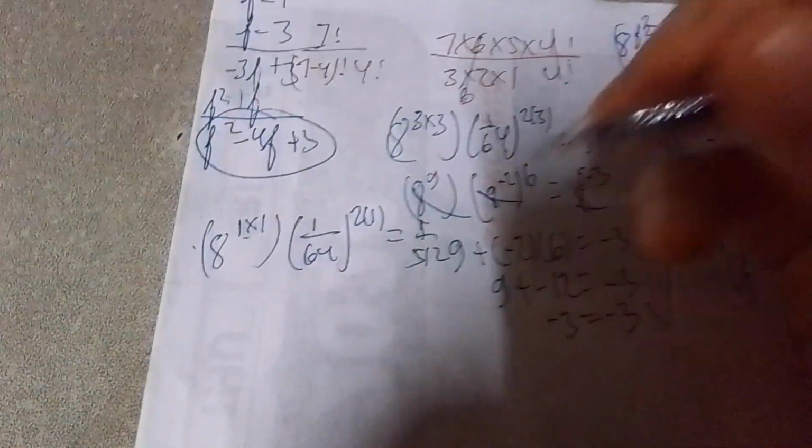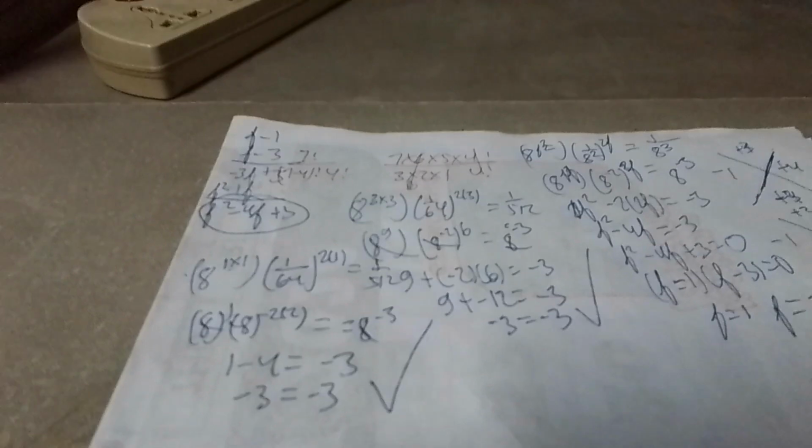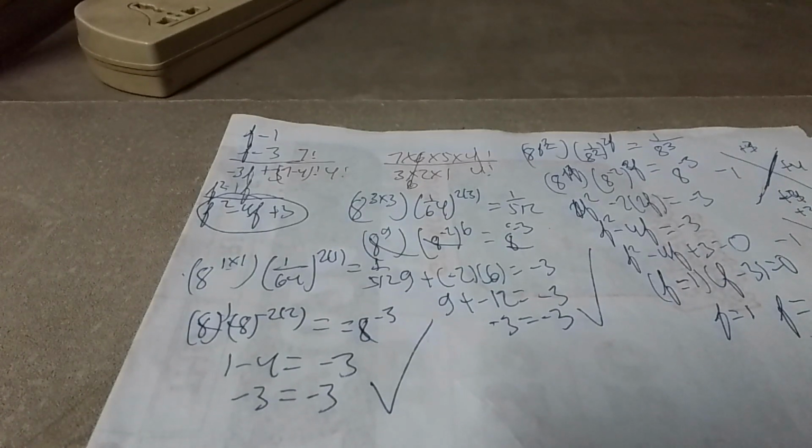So this one becomes 8 raised to negative 2 times 2, which is equivalent to 8 raised to the negative 3 again. So goodbye bases, everything's congruent. Negative 2 times 2 equals negative 4. So 1 minus 4 equals negative 3. Negative 3 equals negative 3. This still checks out. So therefore, both are valid answers.